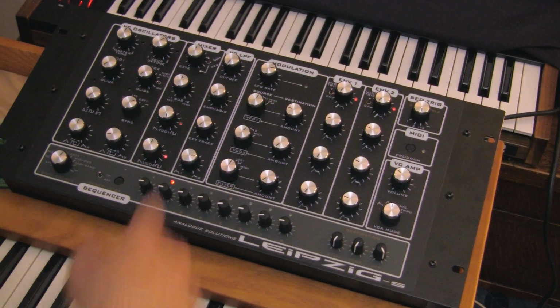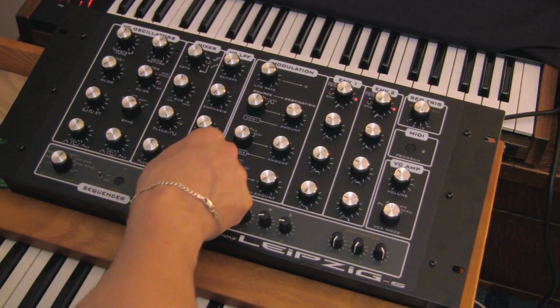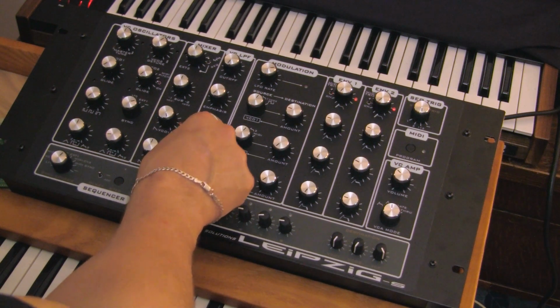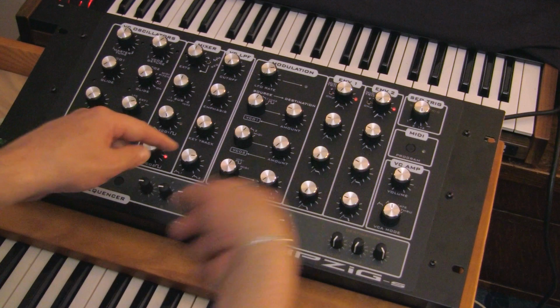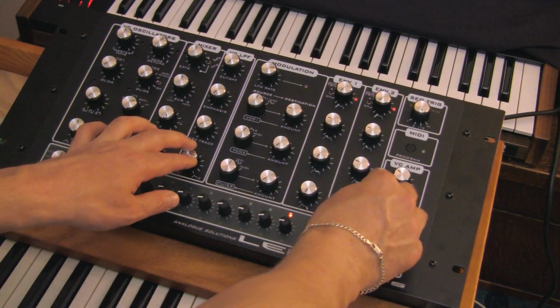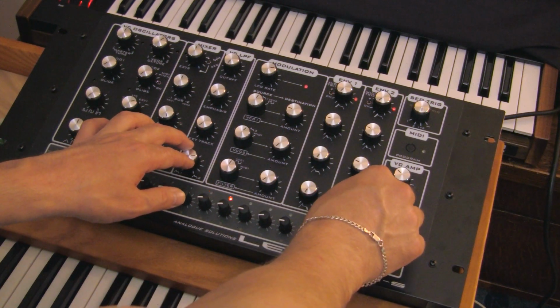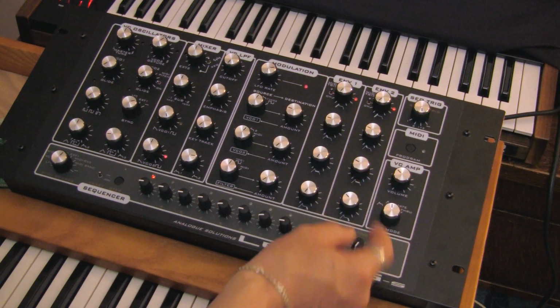But, oh, it looks like we also have some filter modulation going on here. So I guess that's what we want. So by adjusting envelope 2, we could make it more boomy if we wanted it.